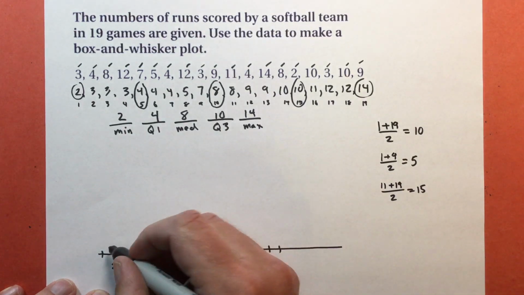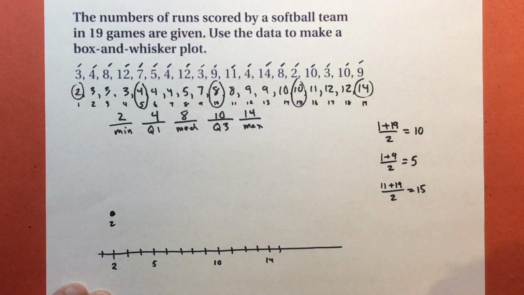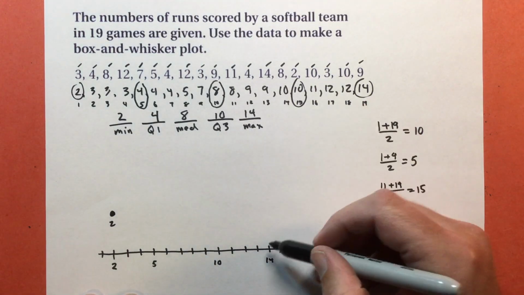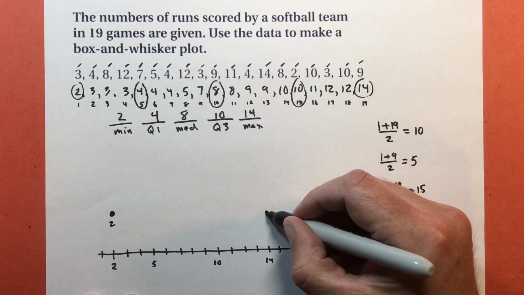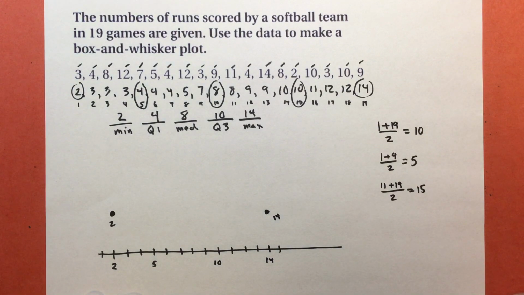So the minimum is 2, and I'm going to put a dot right here at 2. And I got to label it. My maximum is 14. Here's 14. I'm going to put a dot right here at 14, and I'm going to label it. So I got that going on.